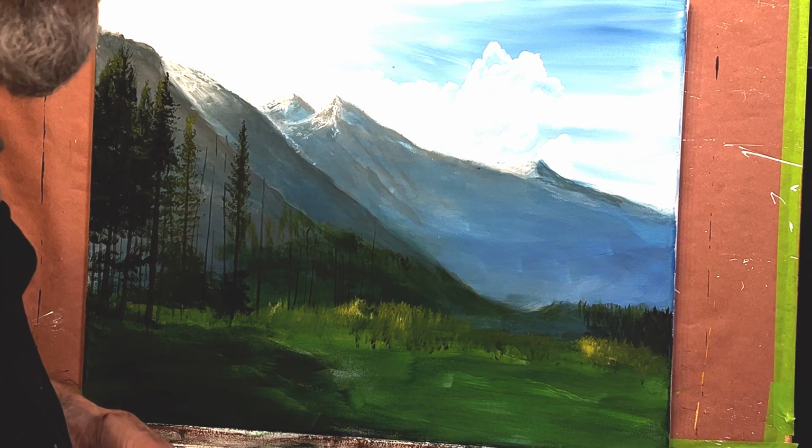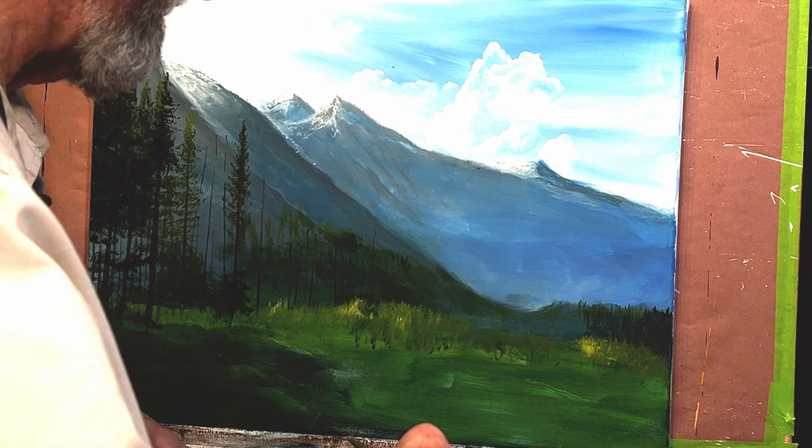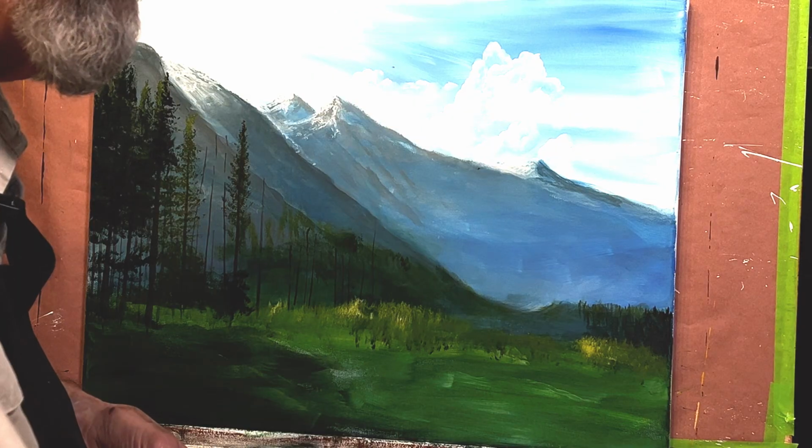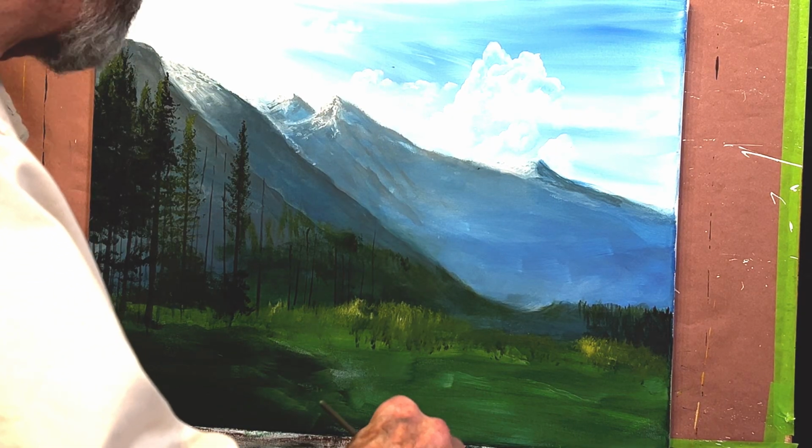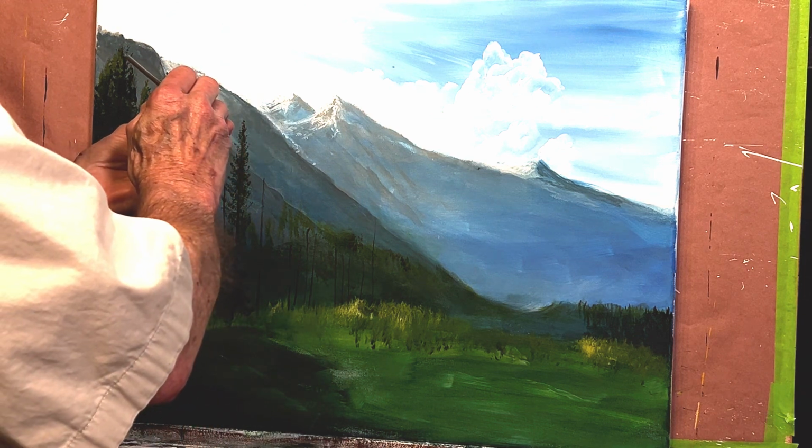Now then, I'm going to get one with just a little bit more sun color on it, right behind it.